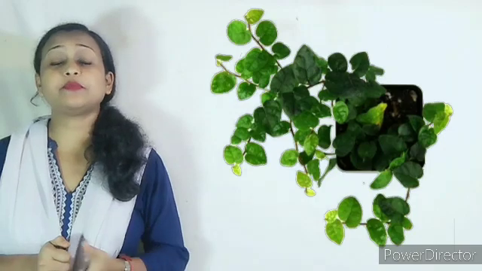Again you will find creepers. Creepers are those plants which creep or crawl along the ground like watermelon. Again, climbers. Climbers are those plants which have a very weak stem and they take the support of another plant to climb up, like bitter gourd. Then again you will find some plants like cactus. All these are terrestrial plants.